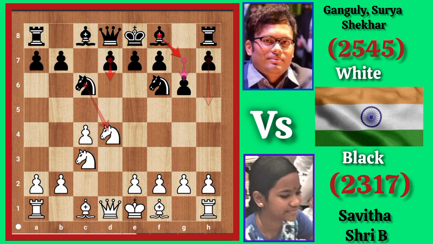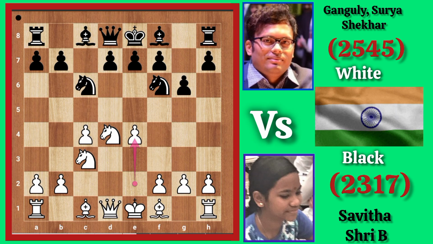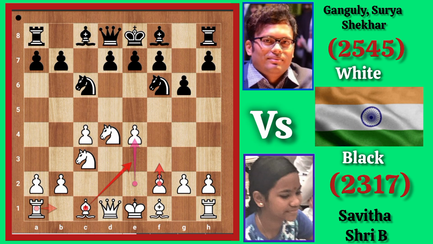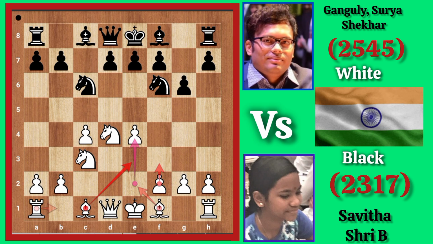6. e4. White seizes full space. This creates the famous Maroczy bind. By placing pawns on c4 and e4, White clamps down on the d5 square, making it incredibly difficult for Black to achieve a comfortable central break.